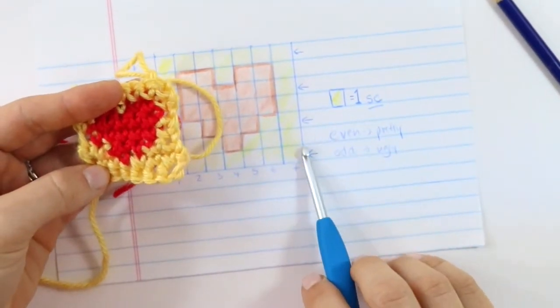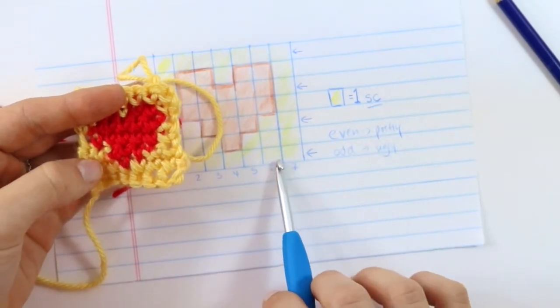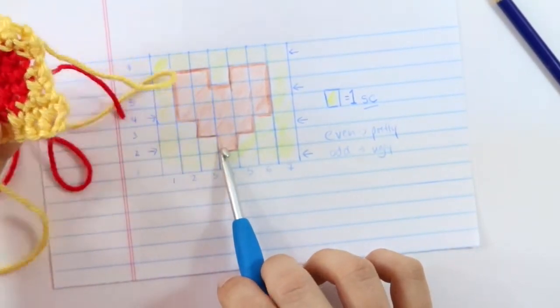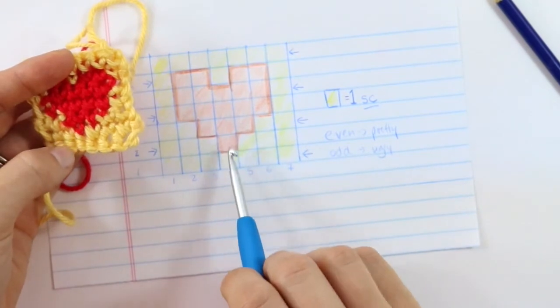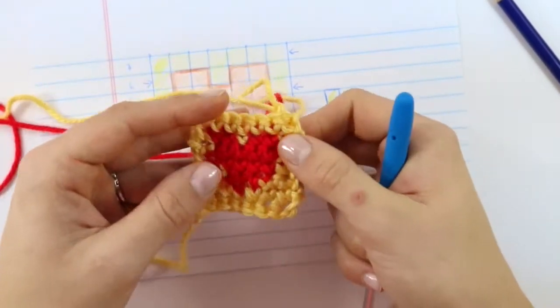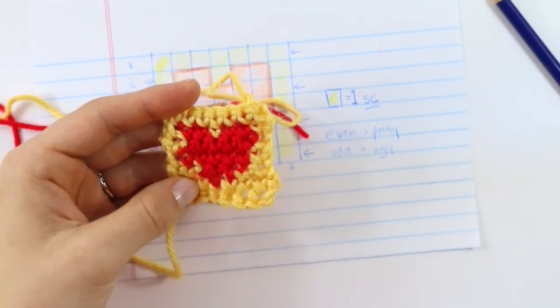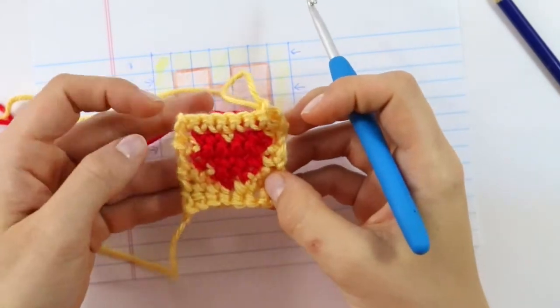So, and then remember that one square or pixel is one single crochet, and then you always finish the single crochet with whatever comes next, whatever color. Okay, so here's red, but I finish it with yellow because that comes next. So if you keep that in mind, then you have the picture appear very nicely and it looks pretty in the end.